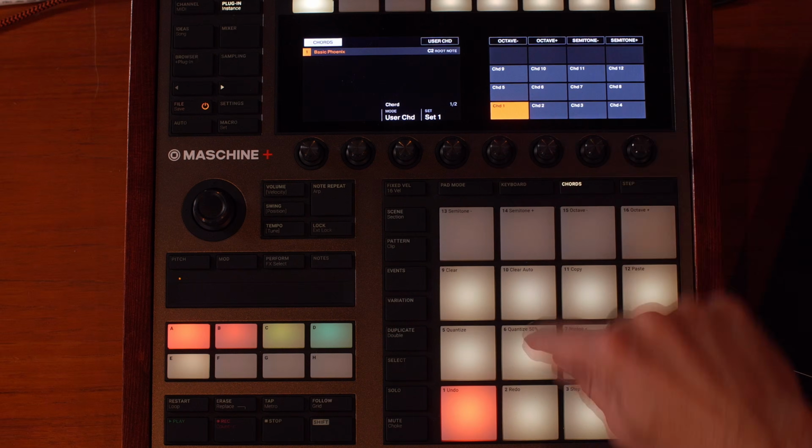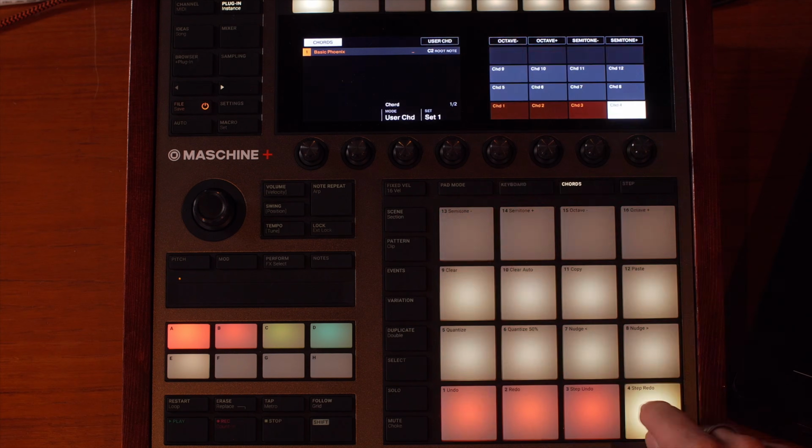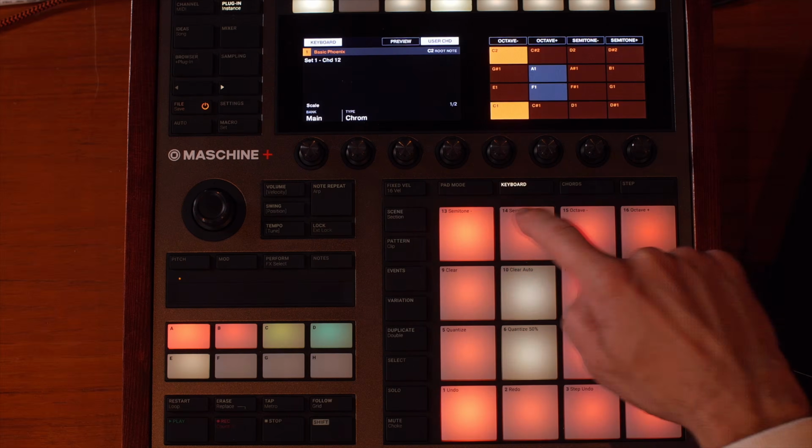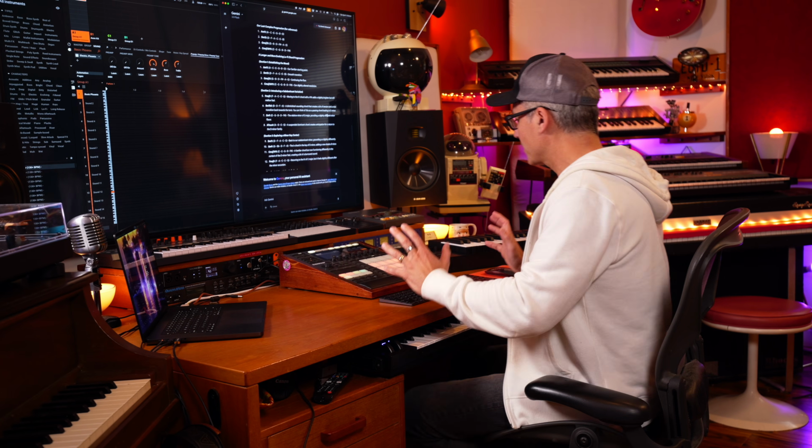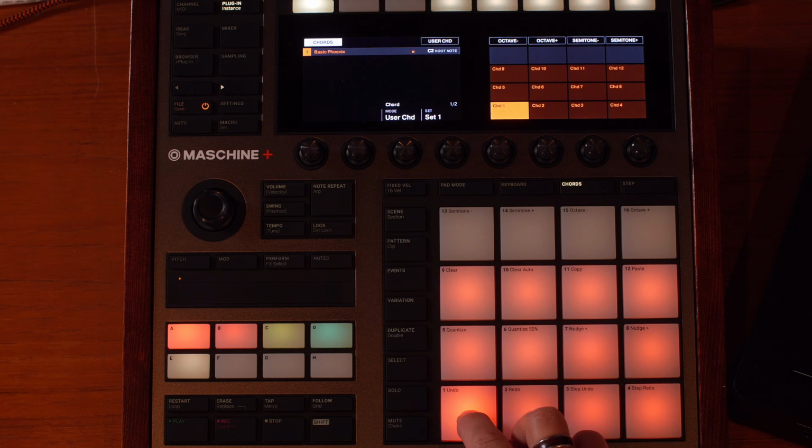Sounds lovely. Let's go to the next chord, and then I'll fast forward. All right, so I've got all my chords in there. Here they are.